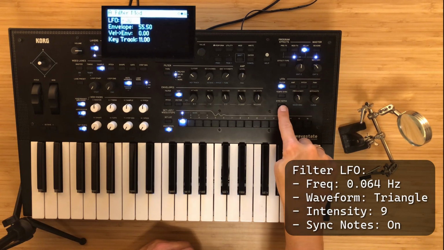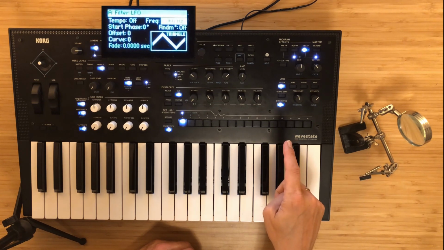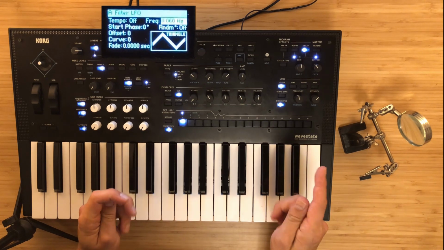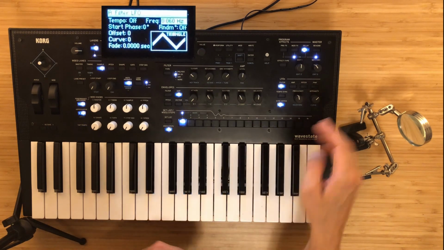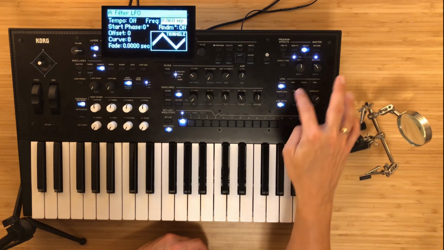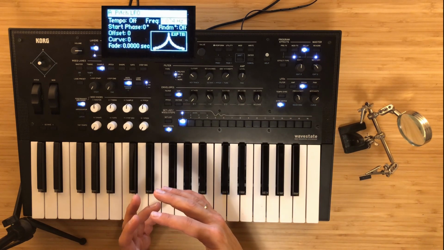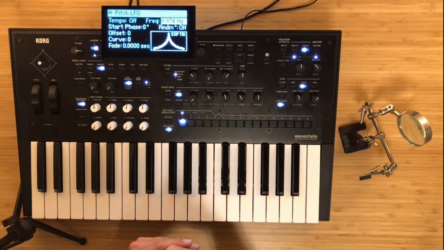Yeah, forgot to turn on the sync notes. So now we have the two LFOs going. The filter LFO controls the filter cutoff, and the pitch LFO controls the decay time for the filter and amplitude envelopes.